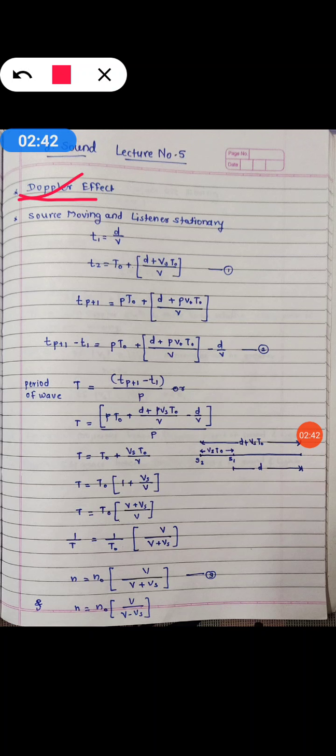Like at the railway station, the listener who is observing is standing and the source is moving, the train comes towards him or goes away from him. Second condition, when the listener is moving and the source is stationary. When the listener, who hears the sound, is moving and the source which emits the sound is stationary. And the third condition, when the listener and source both are in motion.